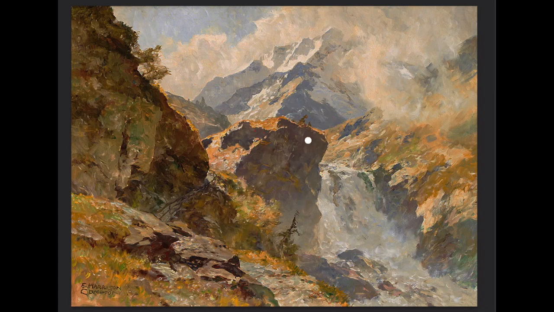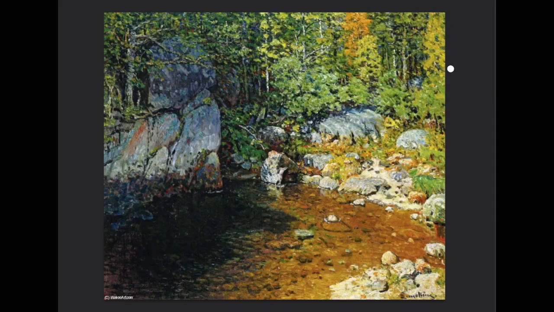Few value changes, but it's that one big overall value that you start with that makes it work. Same thing in here. There's an overall value in this whole area. Then he comes back with some reflected light here and here to warm it up just a little bit. But big, simple shapes, then breaking up the shapes. And like anything else, the more you do it, the more it becomes a little more second nature.